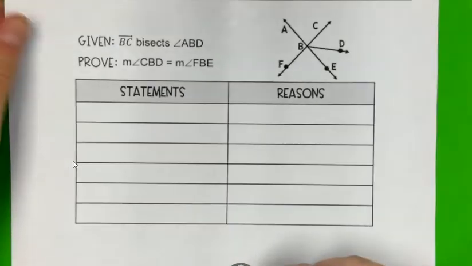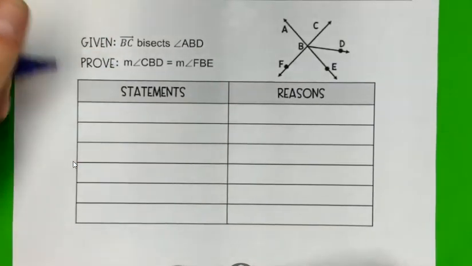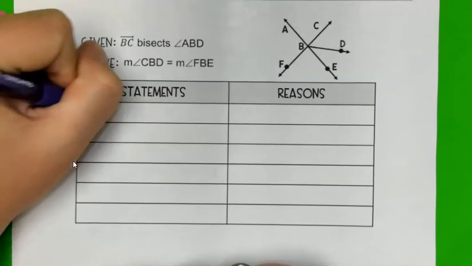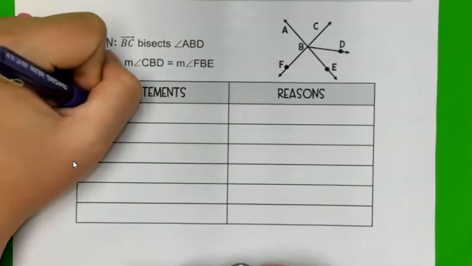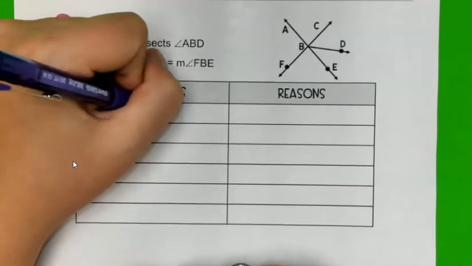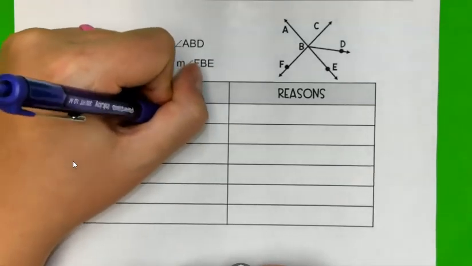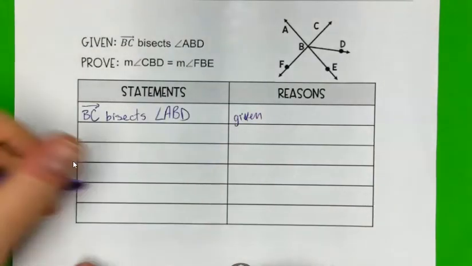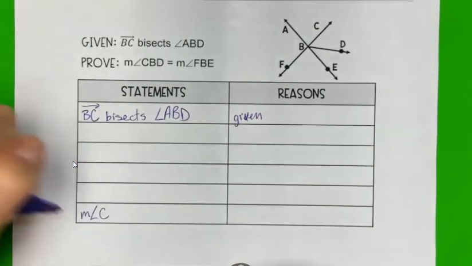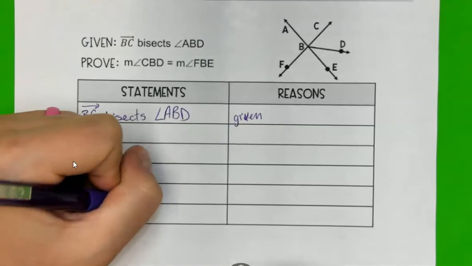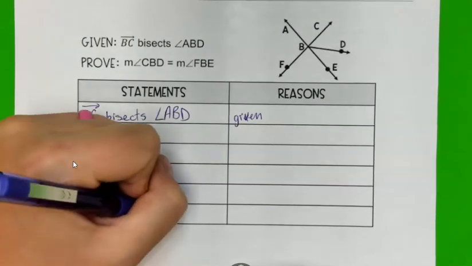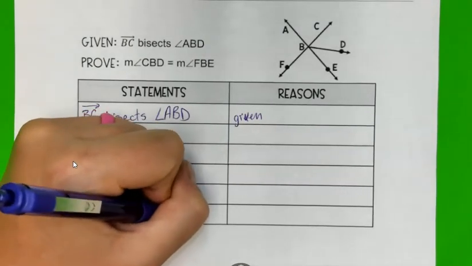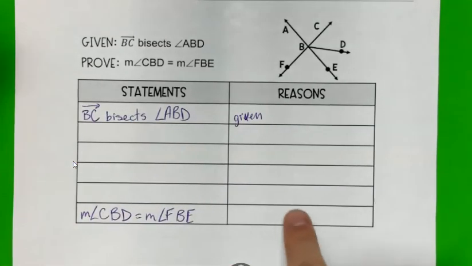Alright, let's move on to the last one. We're going to work this one out together. As we work it, we're also going to fill in the statement side. So go ahead and write BC bisects angle ABD, because that is given. And then on the bottom one, we've got to write what we're trying to prove: the measure of angle CBD is equal to the measure of angle FBE.